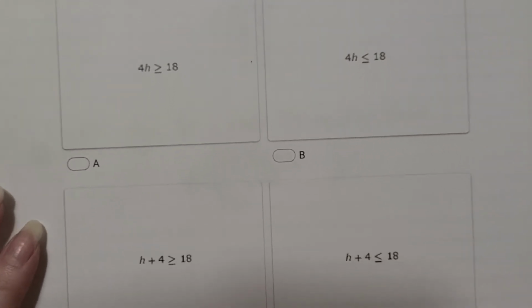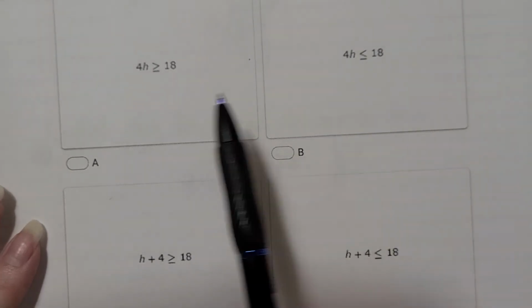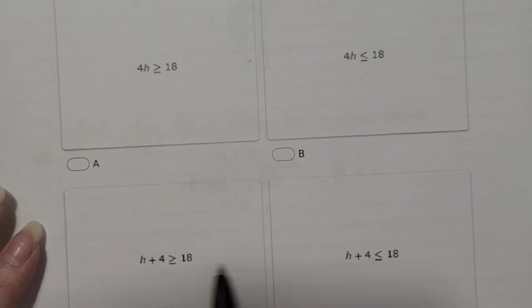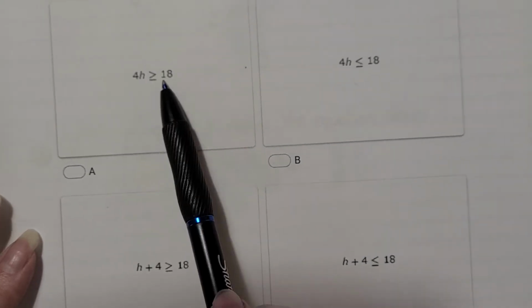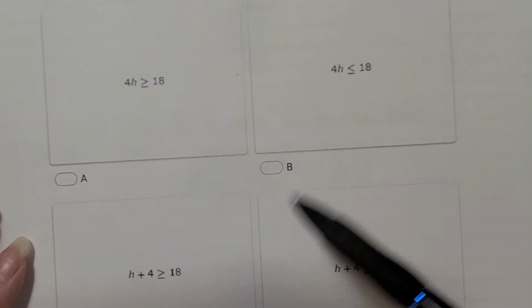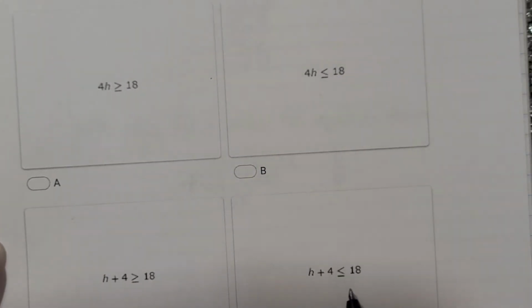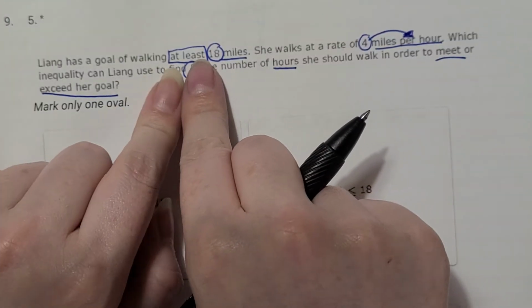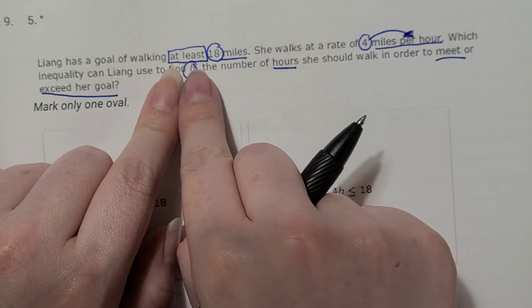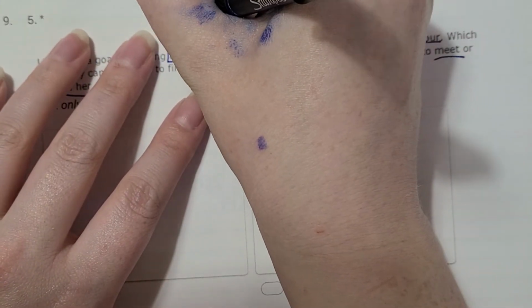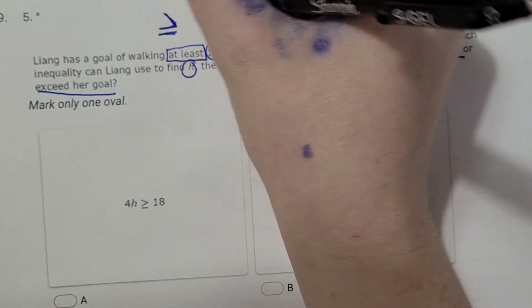First things first, we have two problems where there's multiplication, two problems where there's addition. You have two problems where you have a greater than or equal to sign, and two problems where we have a less than or equal to sign. Our problem has "at least." If you go back to your notes, at least means you need to do that much or more. So we're looking for greater than or equal to.